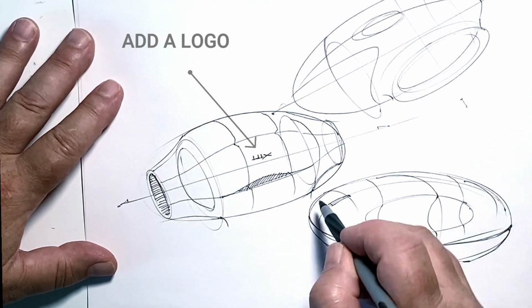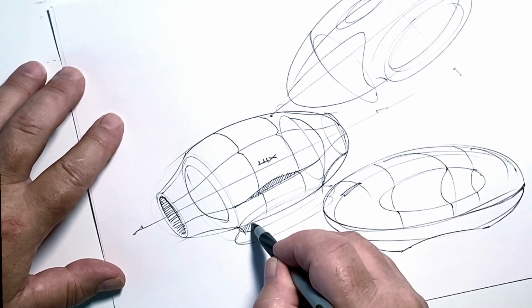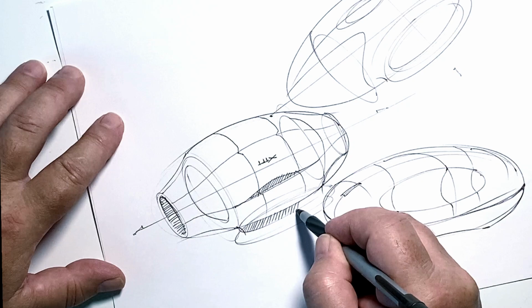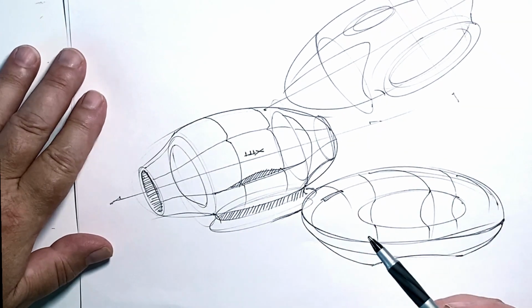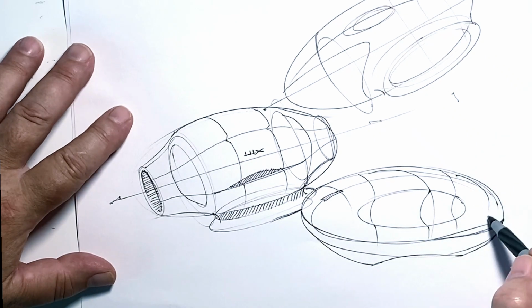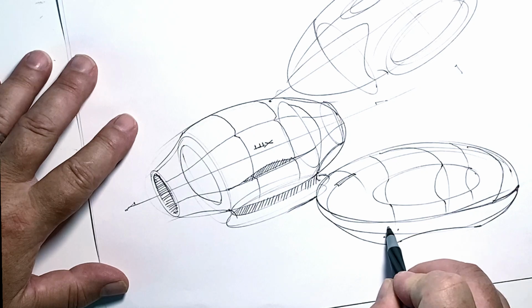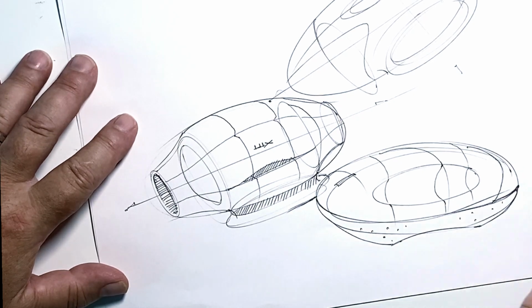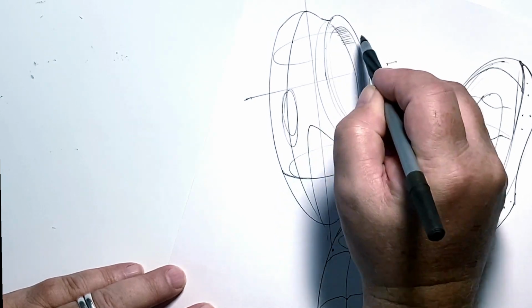I think I'm going to add a base to it, but I'm just going to imply it. There's really no need for a whole lot of detail at this point. So I'm just indicating that there's a base. Maybe it's a charging base, maybe it's a mounting bracket. I don't know. It's really not important because, quite frankly, I'm not even sure what this product is at this point. This is merely form exploration.